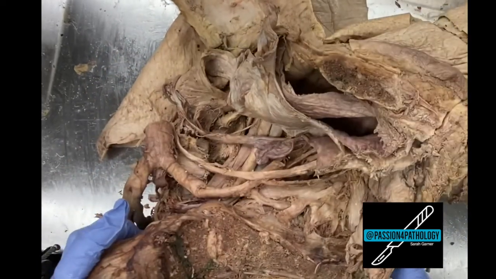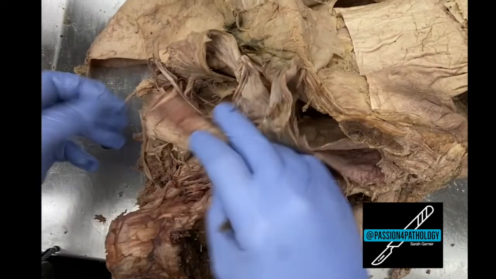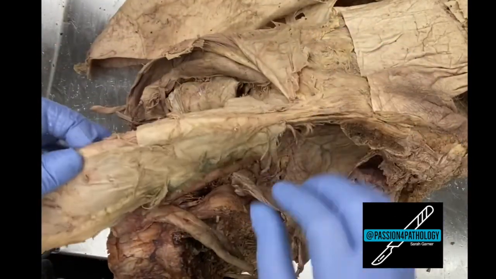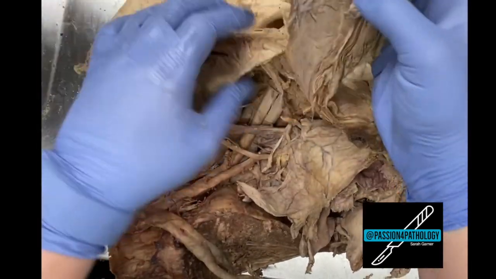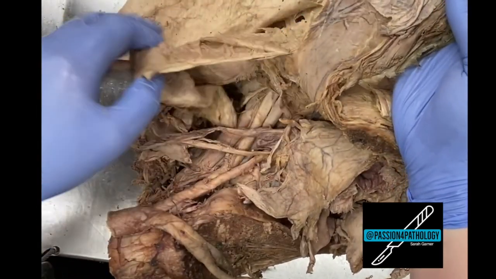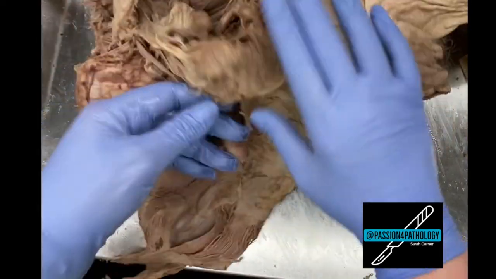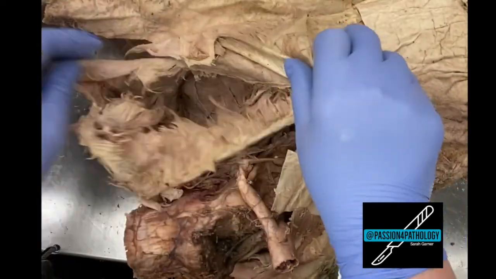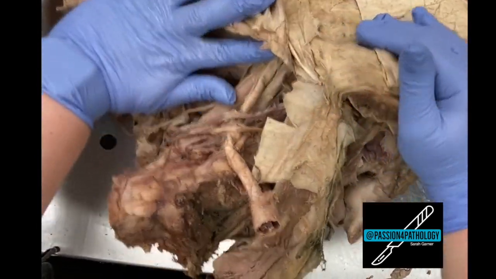All right, so this is a female bisected, and just to give you some general orientation, we've got the anterior abdominal wall with our rectus abdominis and our rectus sheath still intact. You can see the inferior epigastric vessels. You can see the external, internal, and transverse muscles.